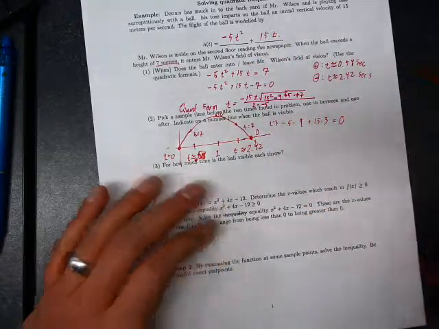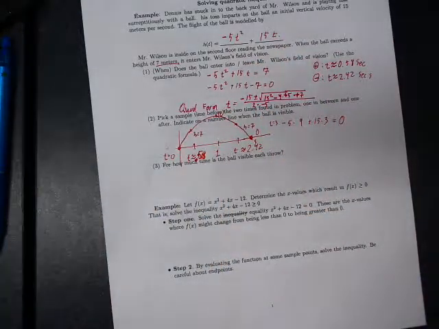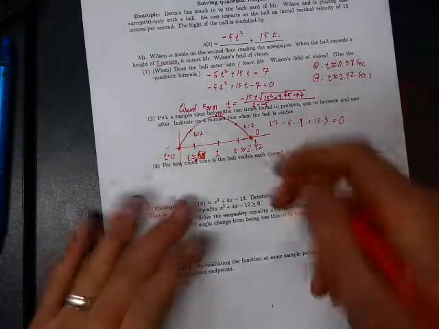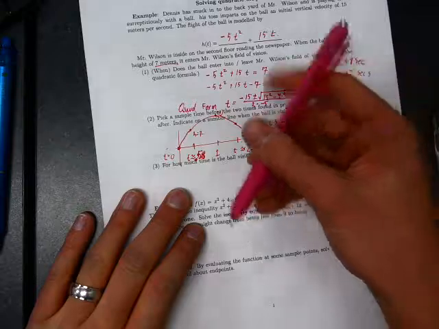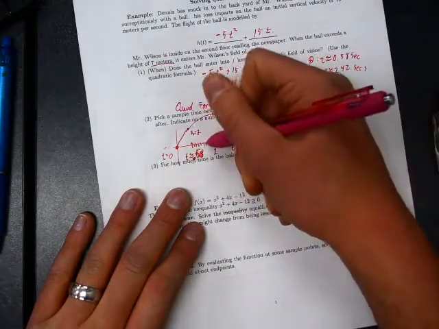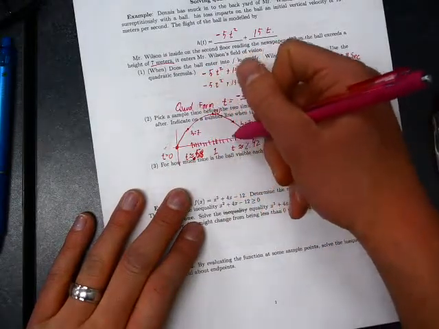Gets back down to 0 again. So, let's go back to the actual question. We want to know how risky Dennis is being. How long is the ball in the air during each throw?